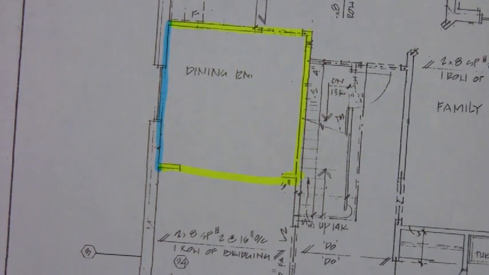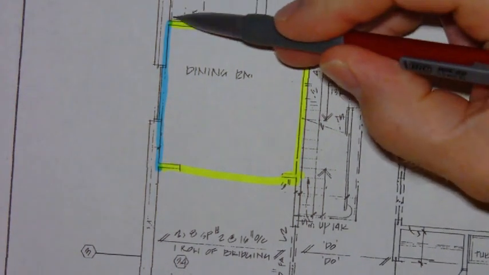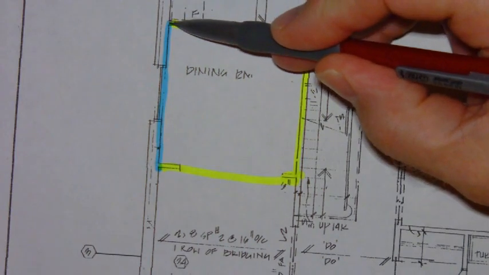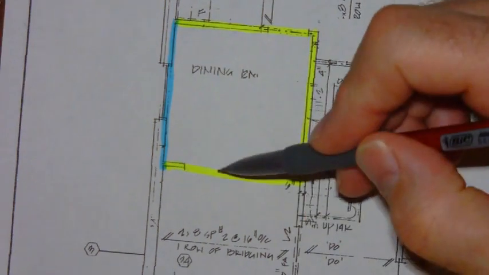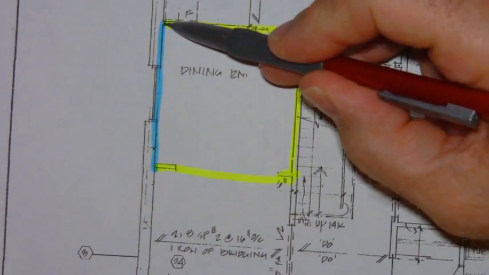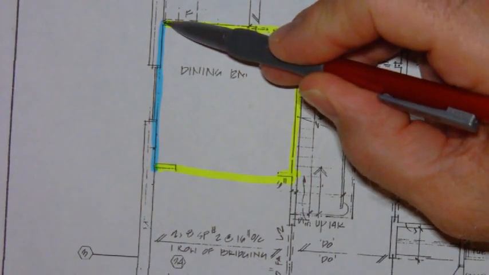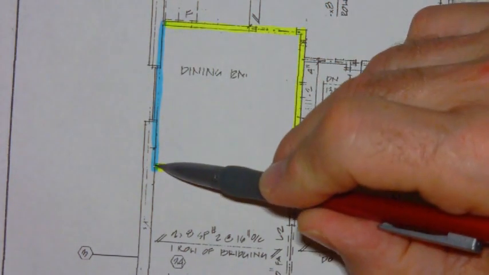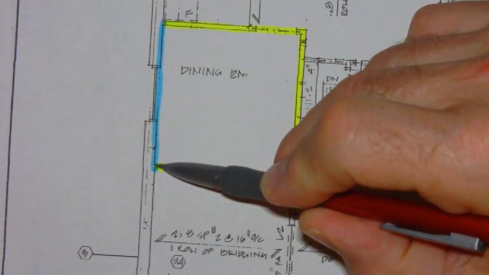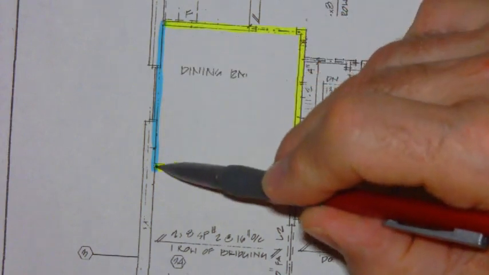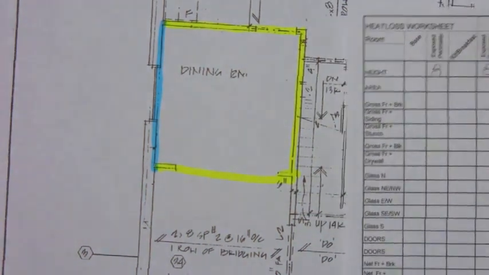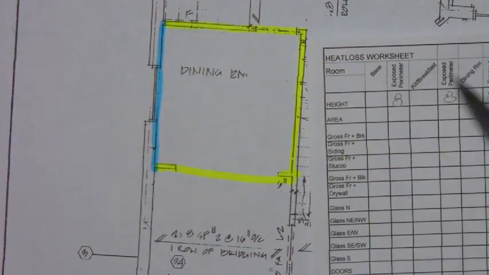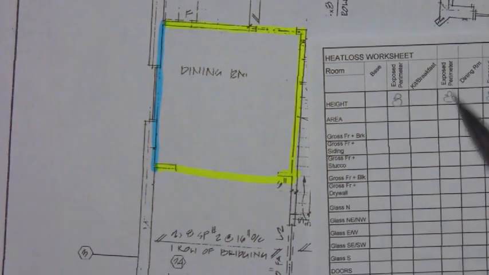The distance of exposed wall you would measure from the center of this interior partition to the center of this interior partition. So you're going to put the 0 of your scale here, and you're going to measure to this point. And then you would record that distance.